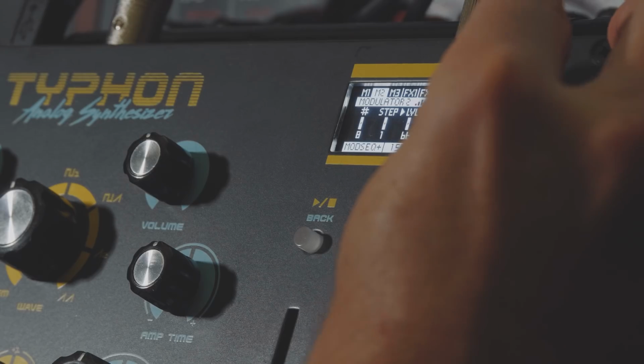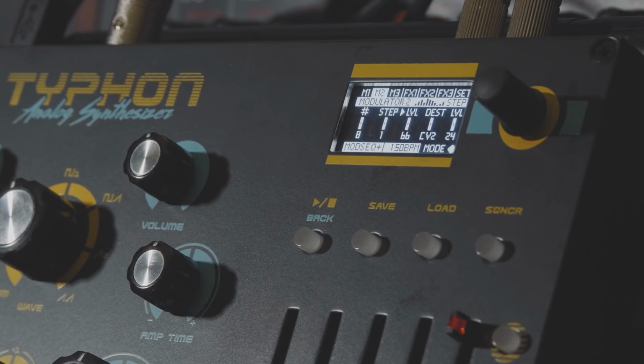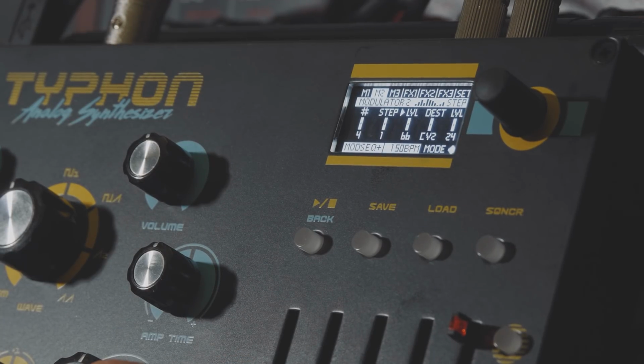So what if I were to set the number of steps for, say, this second one to be, I don't know, 5? Let's go with 5. It sounds quite similar, but it isn't the same. The values are different for that second modulator. And you're getting a kind of polyrhythm effect by setting the steps to different lengths.